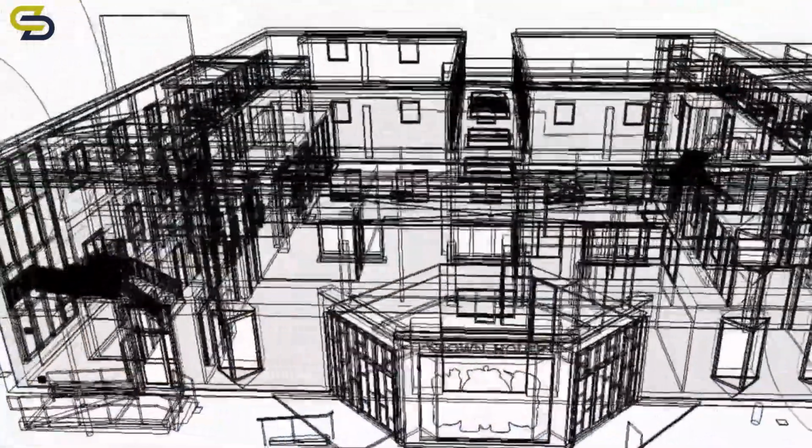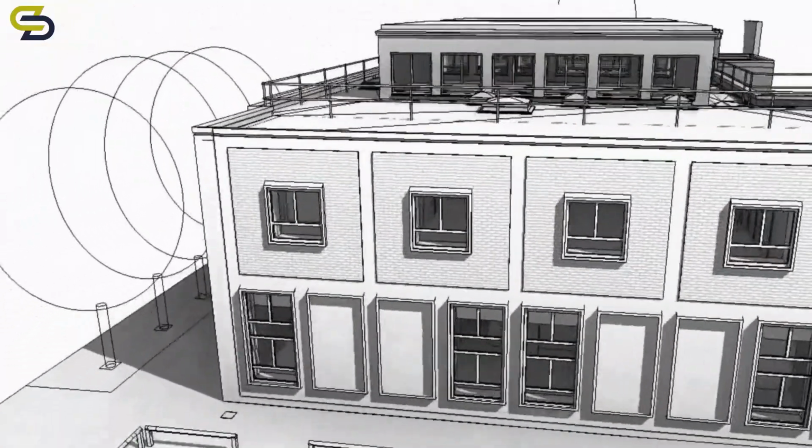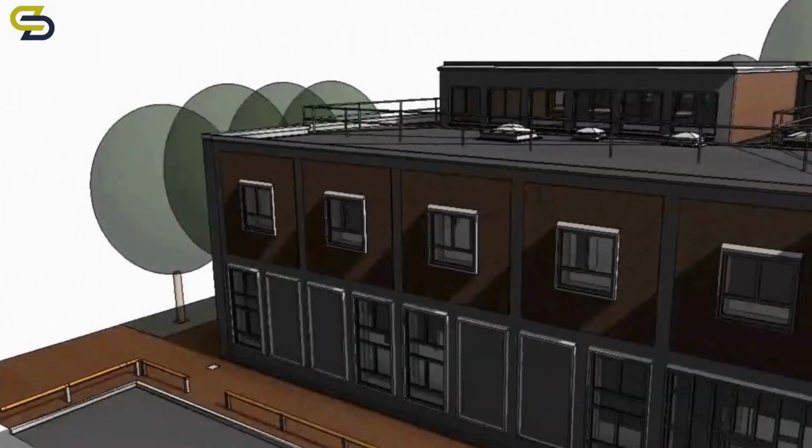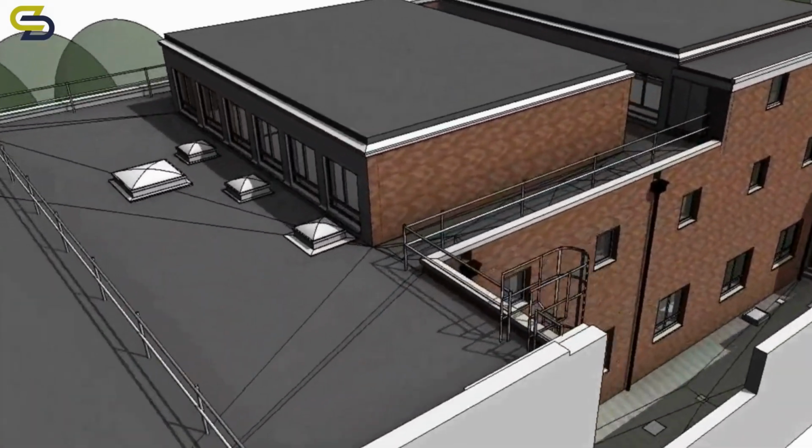So what is a point cloud anyway? It's more than just dots. Point clouds are the foundation of precision modelling, detailed mapping and groundbreaking technology. From architecture to virtual reality, point clouds help us visualise the world in ways we've never before seen possible.